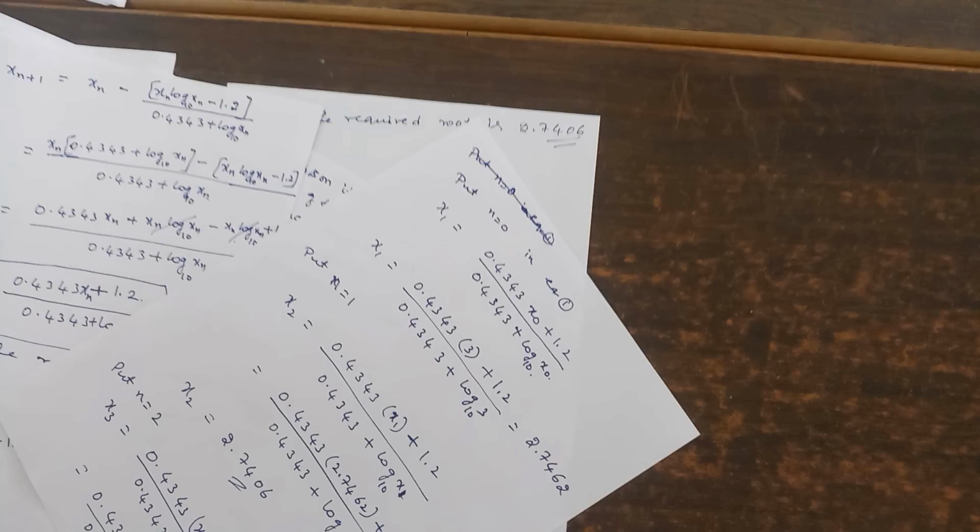The second approximation is obtained by replacing x0 by x1 in the RHS.